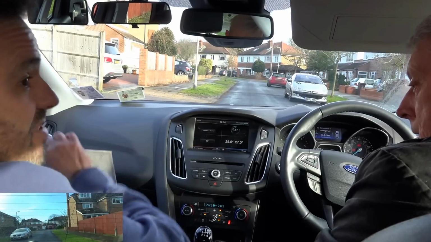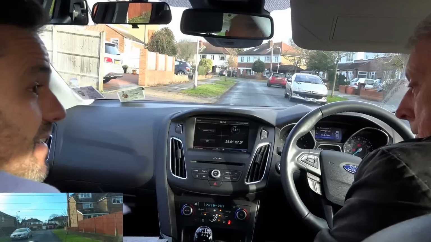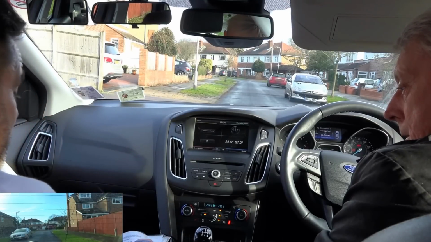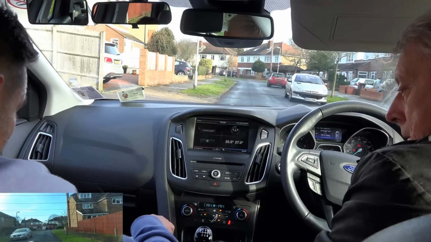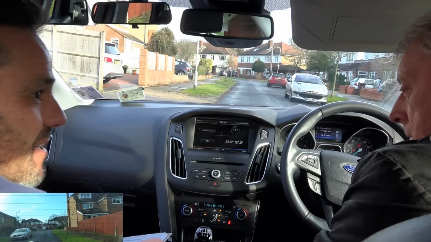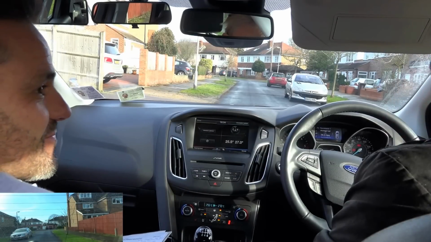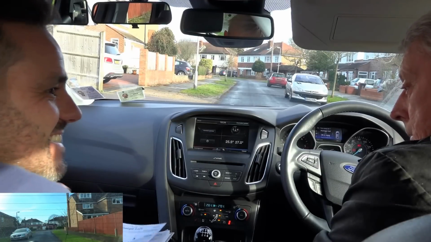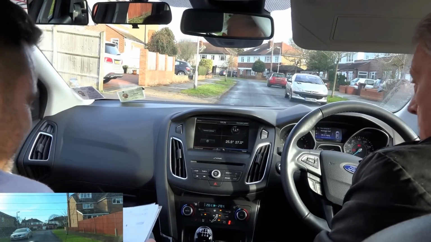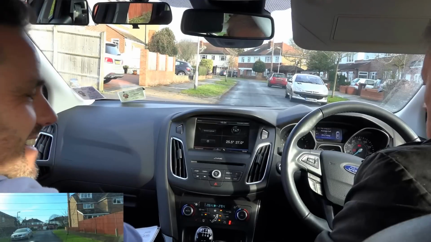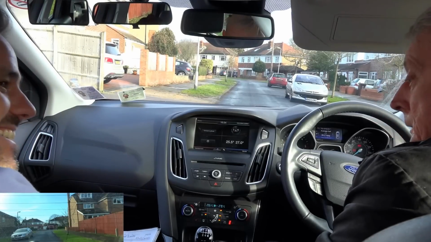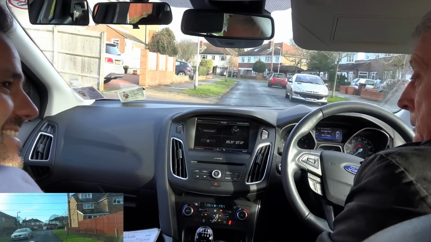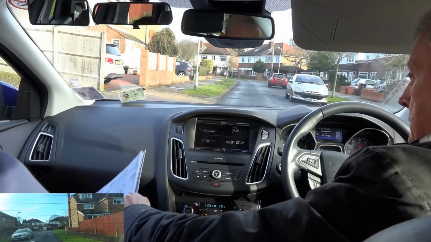Do you remember what routine you used on approach to the junction? What do you mean, what routine? MSPSL, does that ring a bell? It does, I think. Do you remember what it stands for? Mirror, signal, is it position? Mirror, signal, position, speed, look, routine. So again, if you hold it up there, you'll be able to refer to it later on.